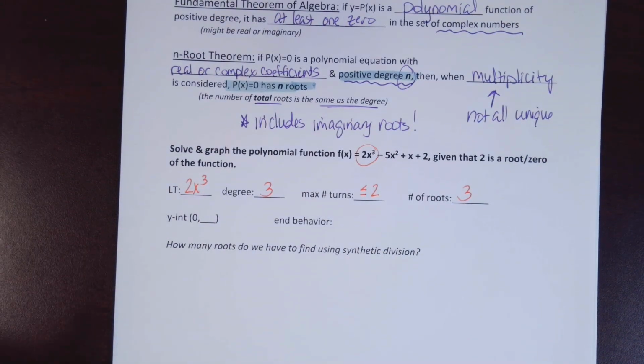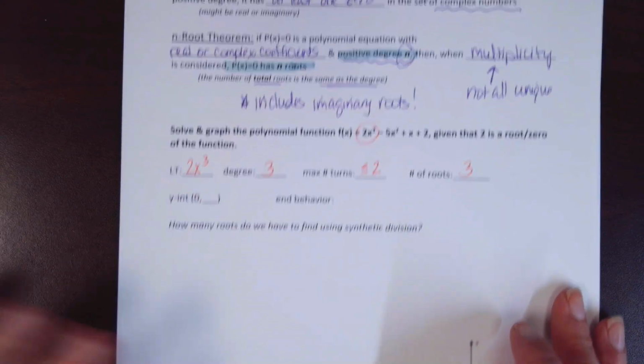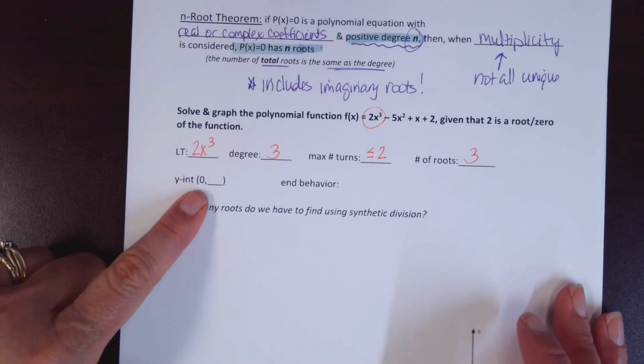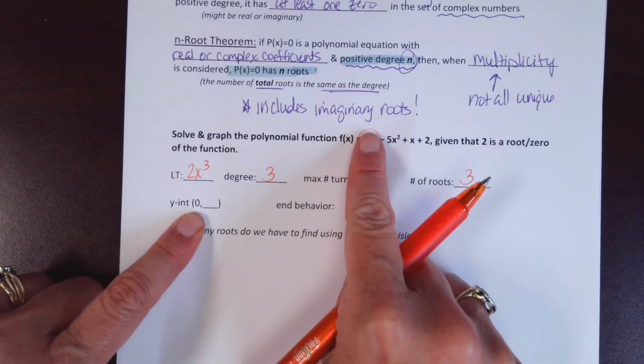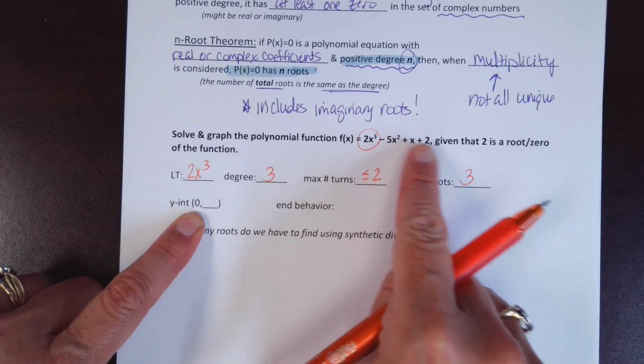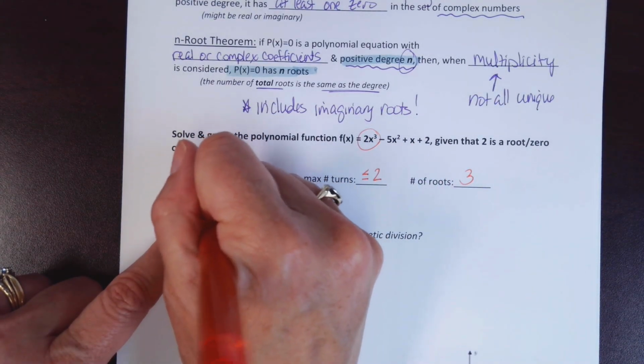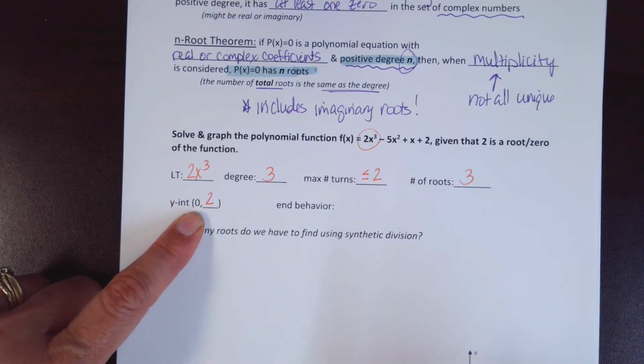They may not all be real. They could be imaginary. Y-intercept happens where x is 0. So if x is 0, x is 0, x is 0, my y-intercept value is 2. Oh, that's lovely. That shows up nicely on my graph.